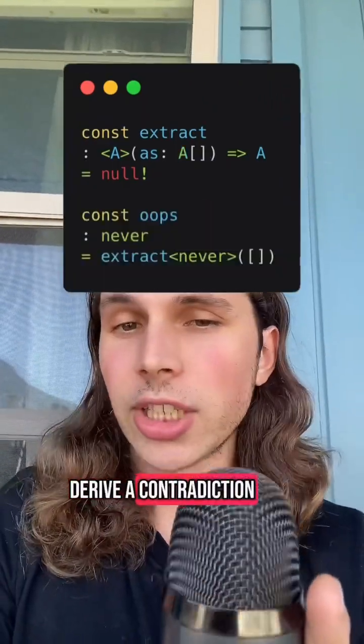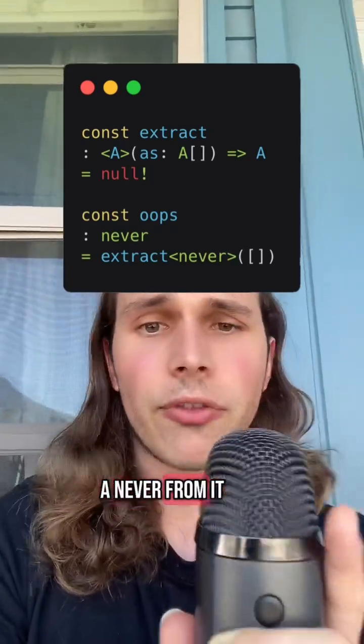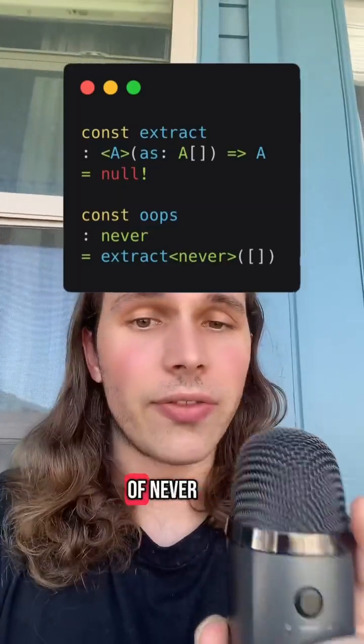Here's how we derive a contradiction, or an element of the never type. We take an array of nevers and then produce a never from it. The empty array is an array of nevers, so we're good.